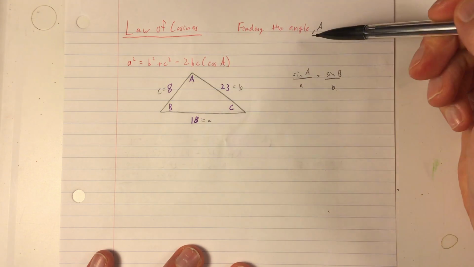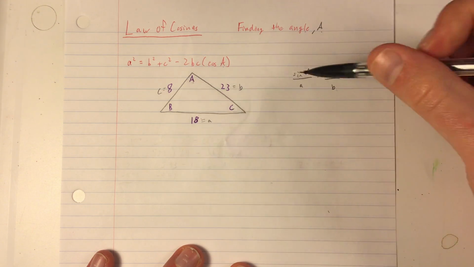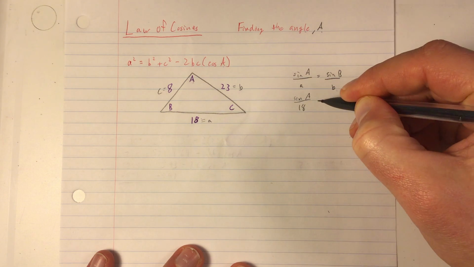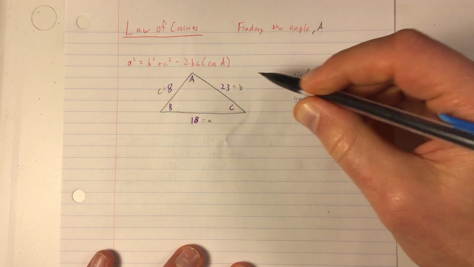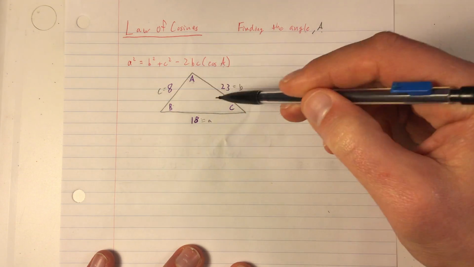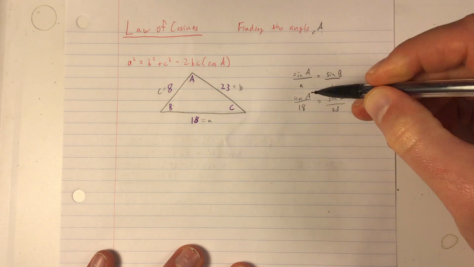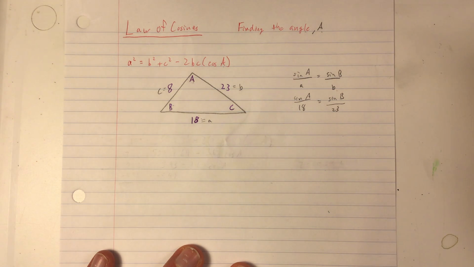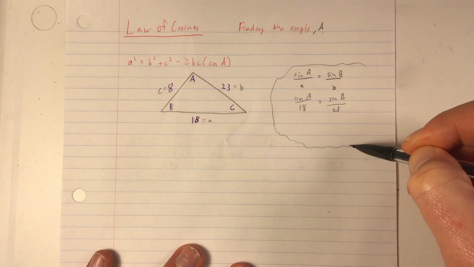Here, if I want to try to find angle A, if I were to try to set this up, it'd be the sine of A over 18 is equal to, let's just use B, sine of angle B. Well, they didn't tell me how many degrees that is. I've got all the side lengths, but I don't know any of the angles, over 23. I can't solve this. I need one of these numbers in order to use law of sines. So I can't use law of sines. Gotta use law of cosines. So we're just going to set this off to the side here. We'll come back to this.